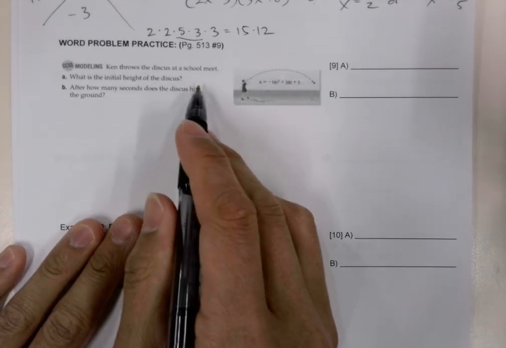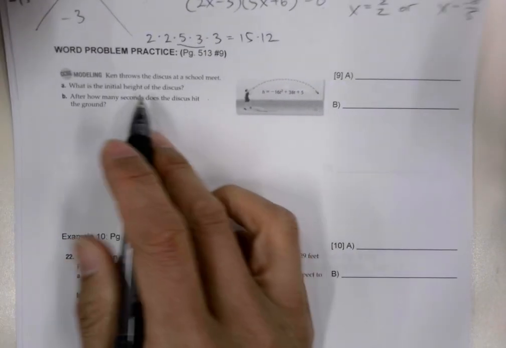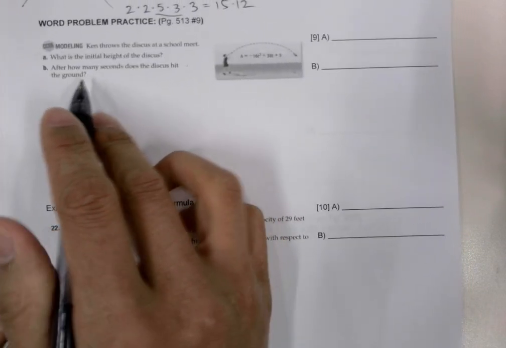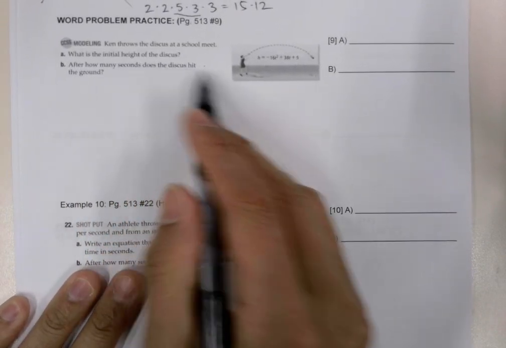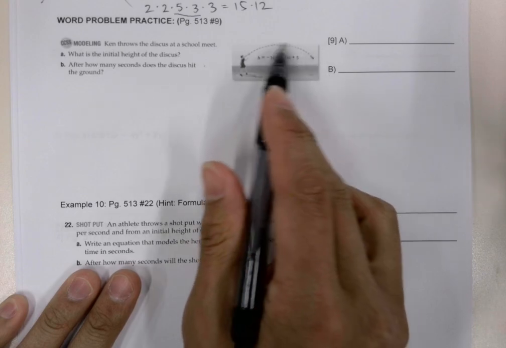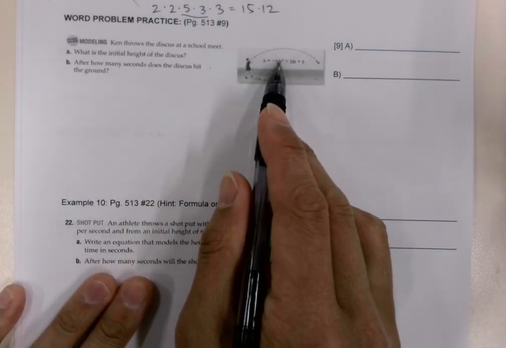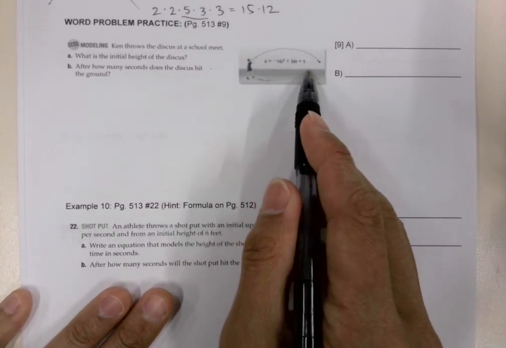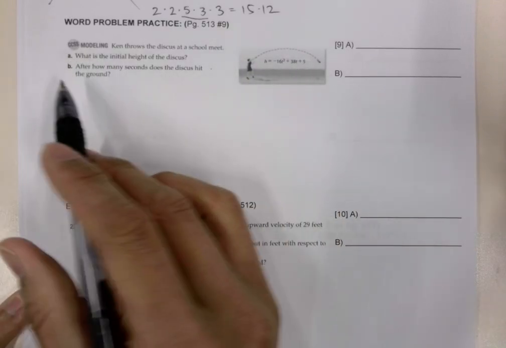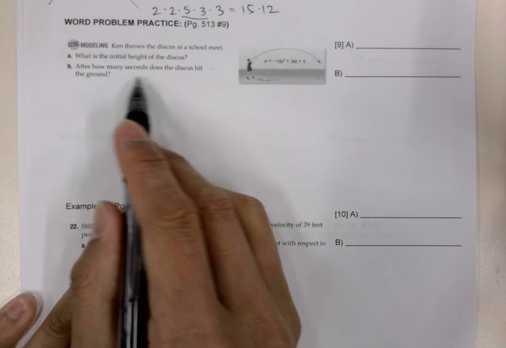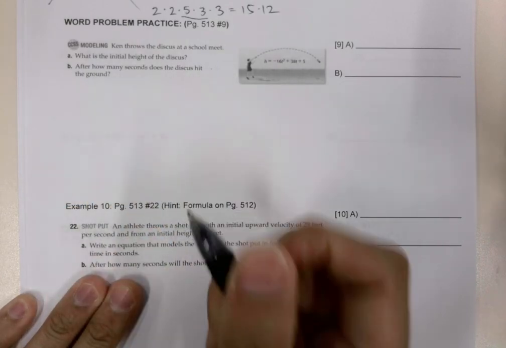Ken throws a discus at a school meet. The first question is what is the initial height of the discus if it follows this formula, which is h is equal to negative 16t squared plus 38t plus 5. And the question is also asking after how many seconds does the discus hit the ground.